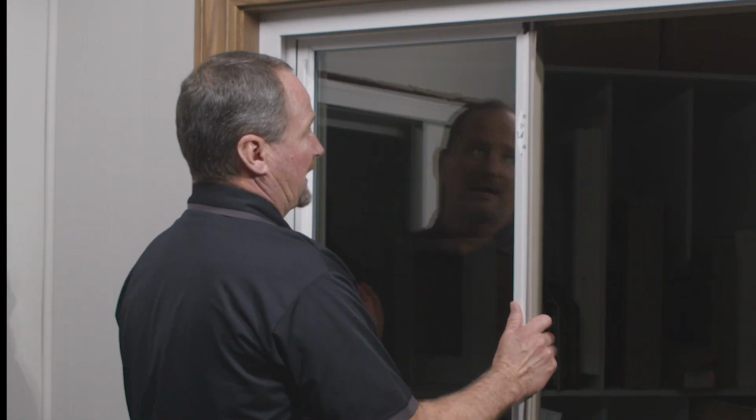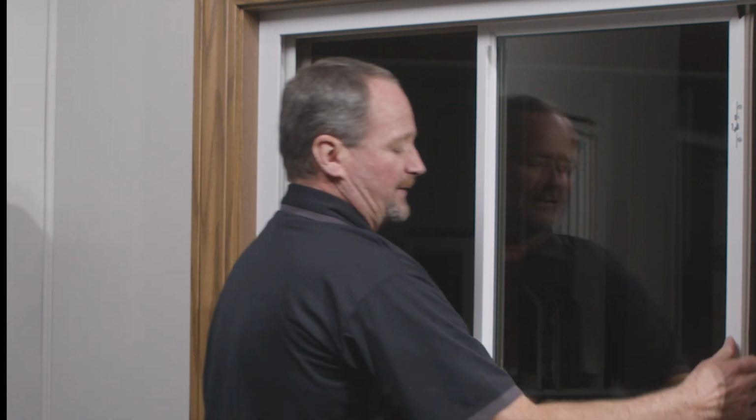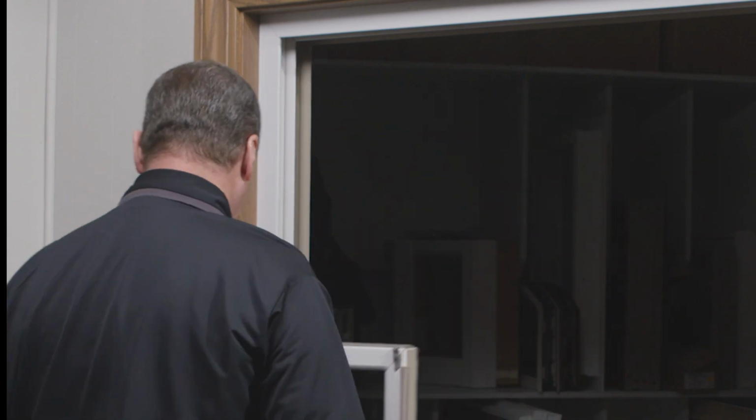And you're going to do the same with the outer sash. You're going to slide it over beyond the anti-lift block and then raise it up into the head, bring the bottom in and down and away.